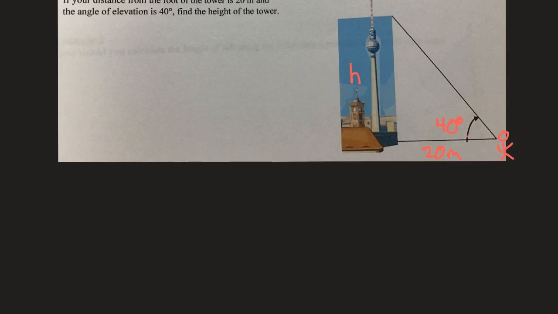So we have an angle, we know the side that's adjacent to that angle, and we're looking for its opposite, which means we have our tangent of theta is equal to our opposite over our adjacent. We need to solve for the opposite side, so I'm going to rearrange this to be our adjacent side times our tangent of theta is equal to the opposite.